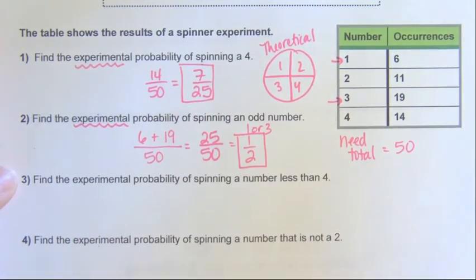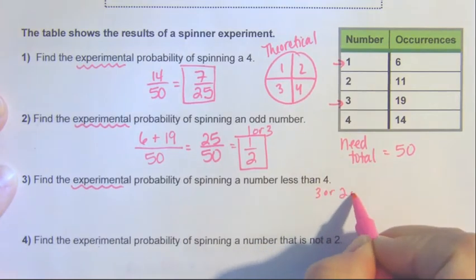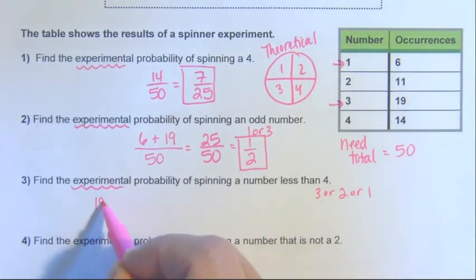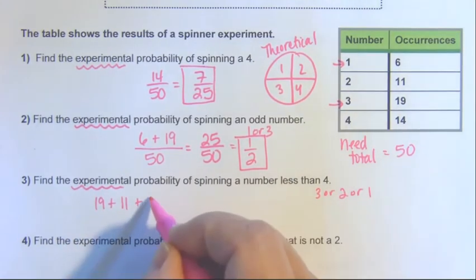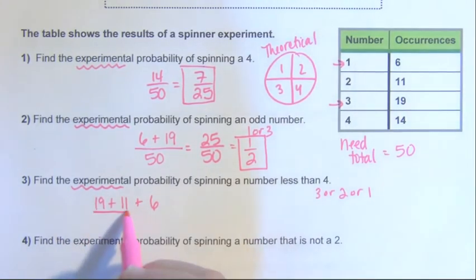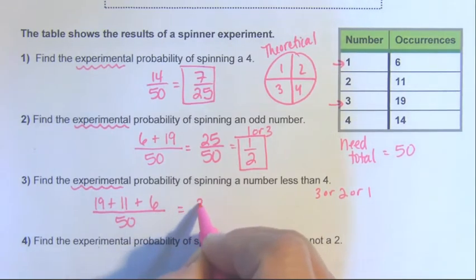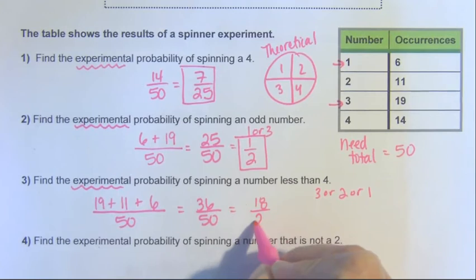All right, let's try number 3. Find the experimental probability of spinning a number less than 4. So that means I want a 3 or a 2 or a 1. So I got a 3 19 times, or I would get a 2, I got that 11 times, or a 1 6 times. So that's what I want out of my total of 50. I add these up and I get 36 out of 50. Make sure you reduce that on a calculator or in your head, and that gives you 18 out of 25.